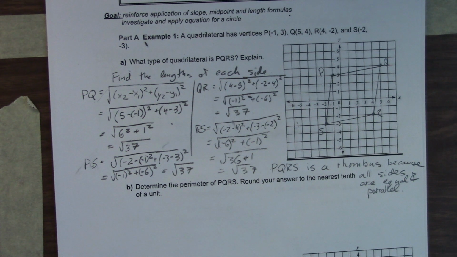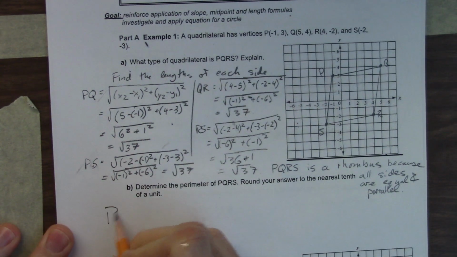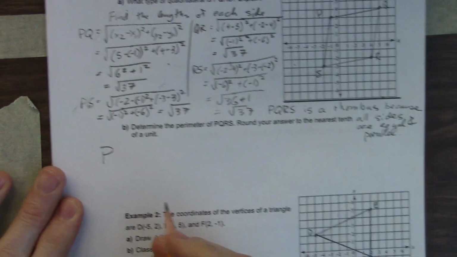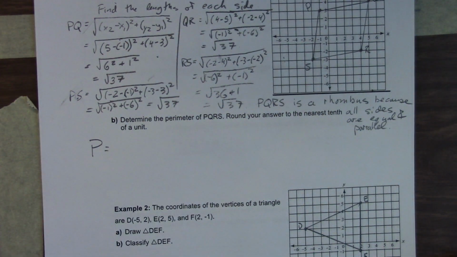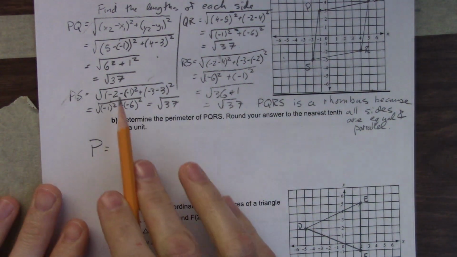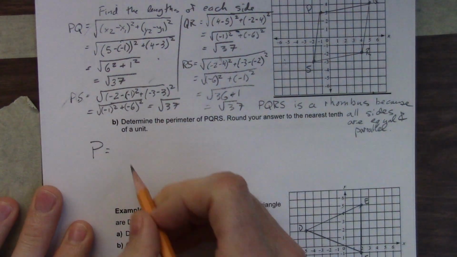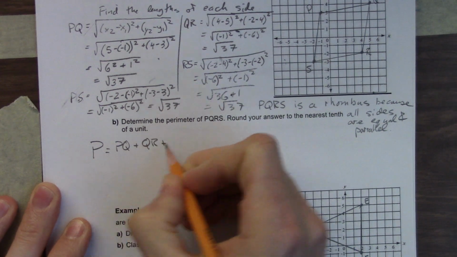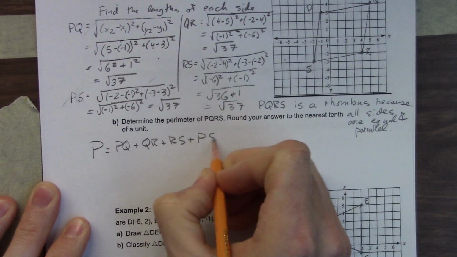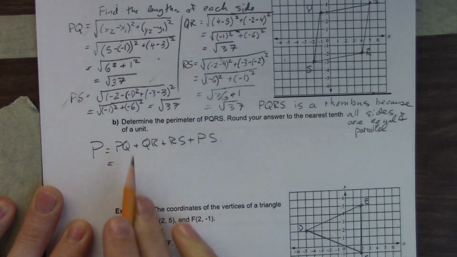Next it says determine the perimeter of PQRS. Round your answer to the nearest tenth of a unit. So how would I get the perimeter? You gotta find the lengths of the lines, the lines that add up. Yeah, did I do that already? So what would I do with all these lengths? Yeah, you have to add them up, right? So it would just be PQ plus QR plus RS plus PS. That's what I'm doing. I'm adding up my lengths.